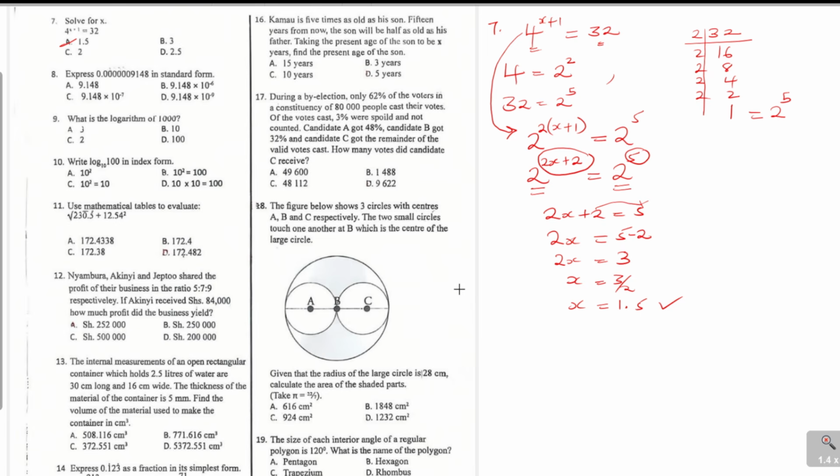We go to question 8. Question 8 is the next. You're supposed to express this number in standard form. The number is 0. How many zeros are here? 1, 2, 3, 4, 5, 6. 6 zeros. And then 9148. Okay, I was just confirming the number.